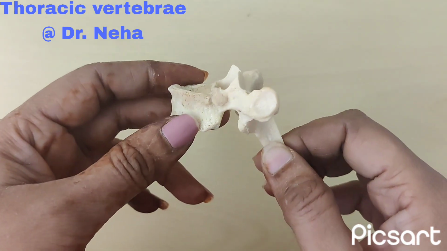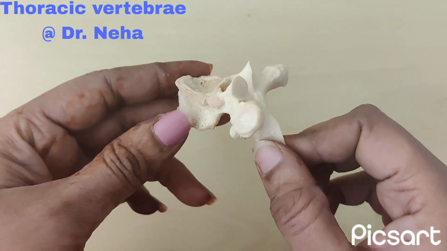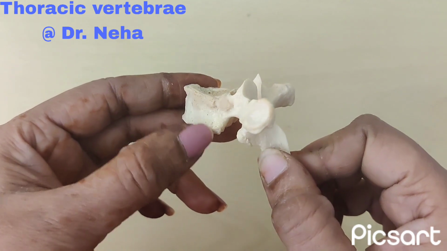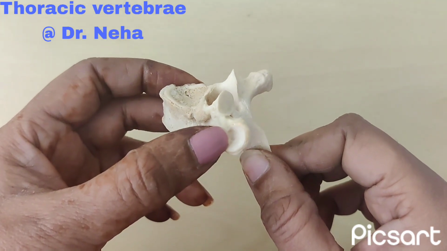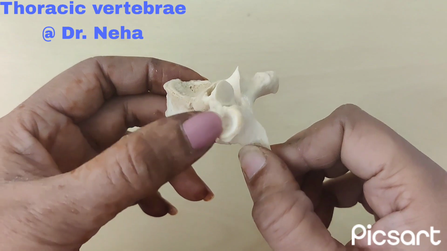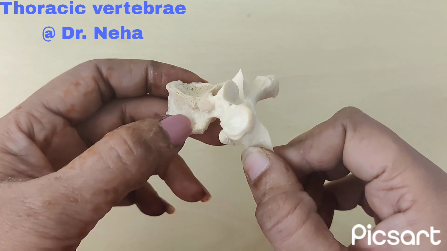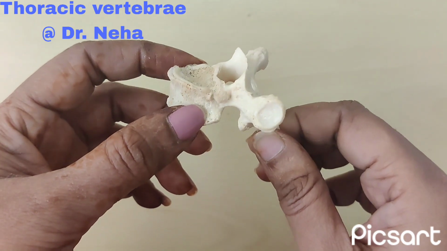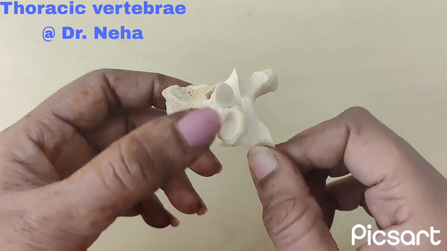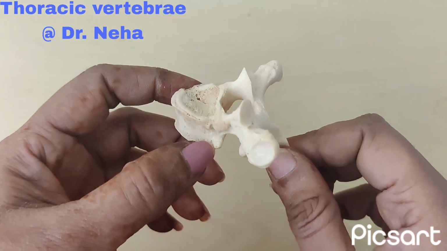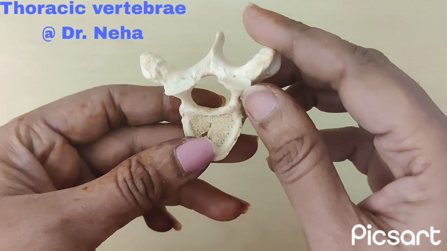A thoracic vertebra can be identified with the help of these costal facets on the body and the transverse process. So these costal facets are for the articulation with the rib. So these typical thoracic vertebrae can be identified by these costal facets. Then we come to the body.